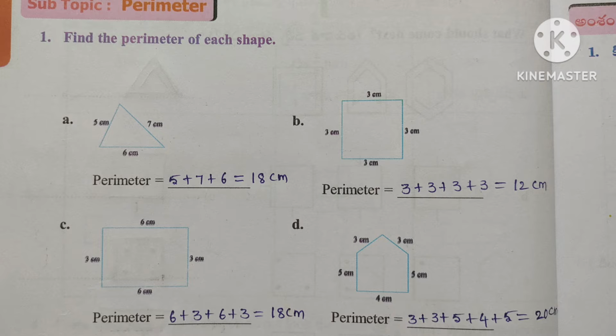From B, perimeter equals 3 plus 3 plus 3 plus 3 equal to 12 centimeters, and figure C, perimeter equals 6 plus 3 plus 6 plus 3 equal to 18 centimeters, and figure D, perimeter equals 3 plus 3 plus 5 plus 4 plus 5 equal to 20 centimeters.